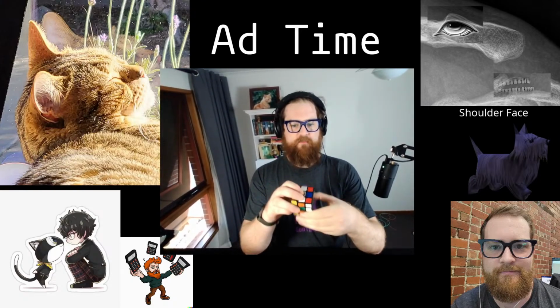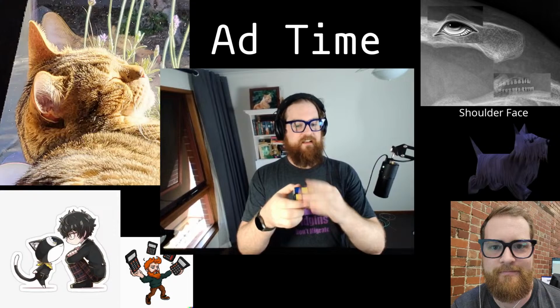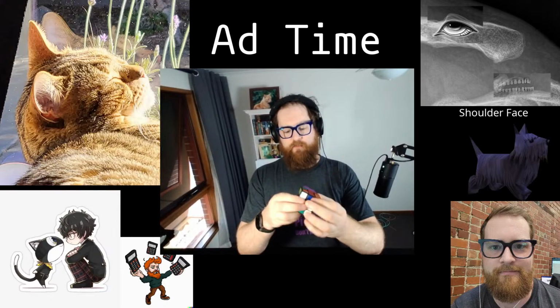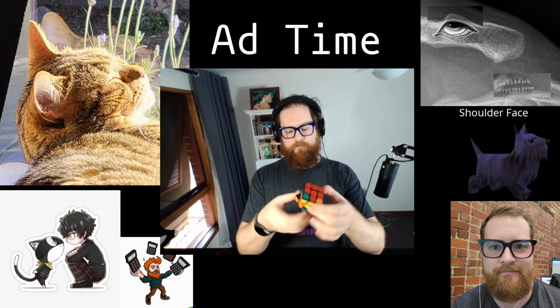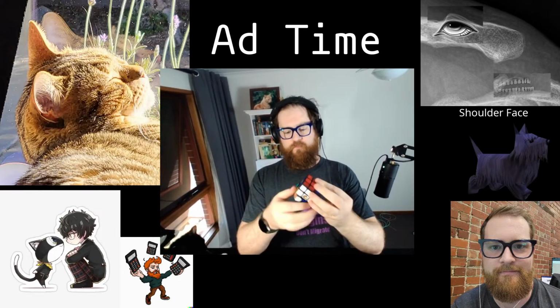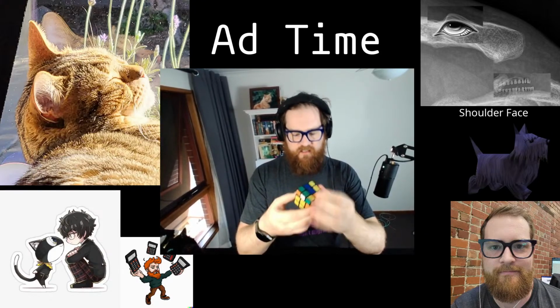Let's mess up the cube like we usually do. I won't be able to solve it in the amount of time, but that's perfectly fine. We'll just start with the top stuff. Easy done.